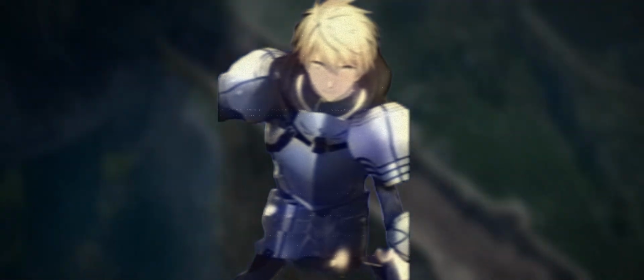Key elements of the legend. The Arthurian legend is characterized by several recurring themes and elements, many of which have become iconic in their own right. The sword and the stone. In Geoffrey of Monmouth's version, Arthur pulls the sword from a stone, a feat that proves his rightful claim to the throne. This magical sword, known as Excalibur, becomes a symbol of his divine right to rule.